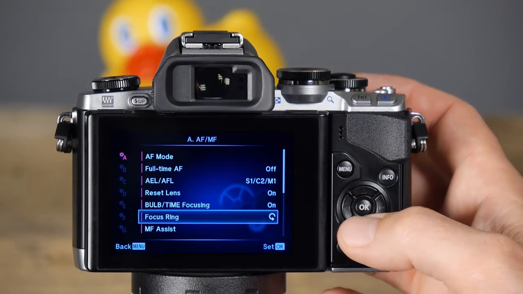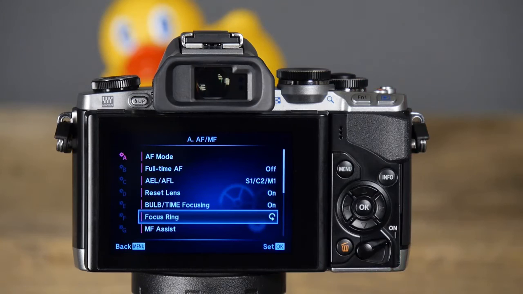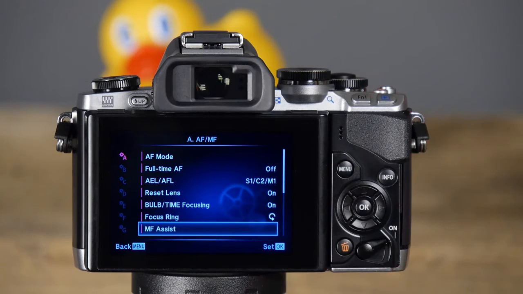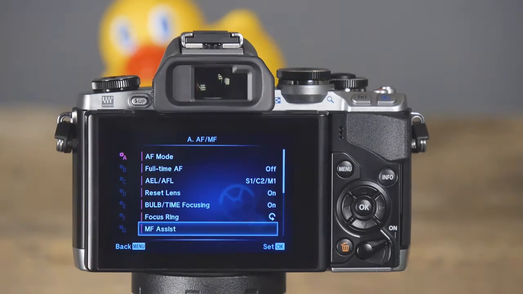Next, there is Focus Ring, which will allow you to choose the rotation direction of the focus ring. Next, there is MF Assist, which will allow you to automatically switch to zoom and/or peaking in manual focus mode when the focus ring is rotated.